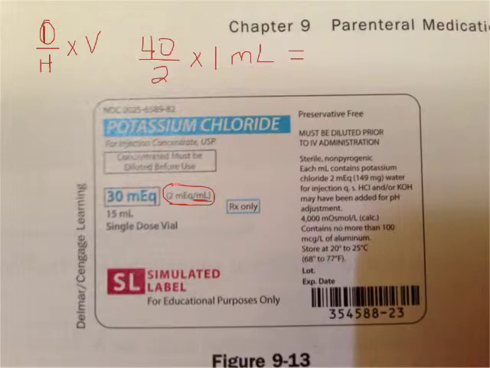That would give us 40 over 2, which would give us 20 mLs that we would need to draw up to add to our dose.